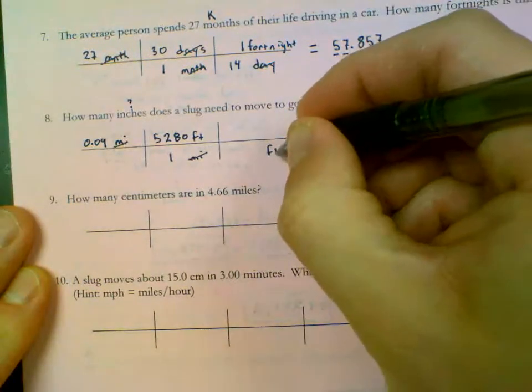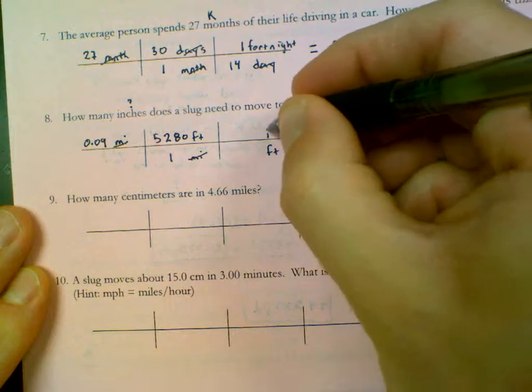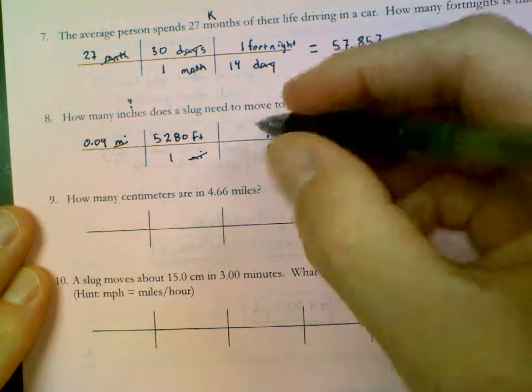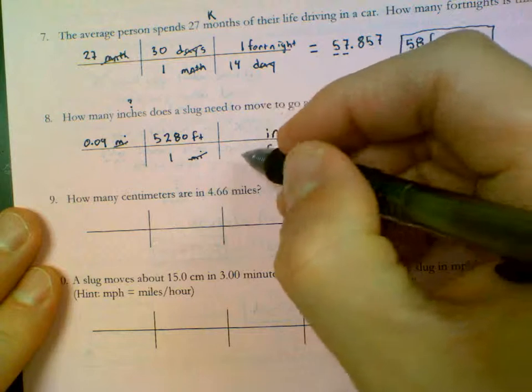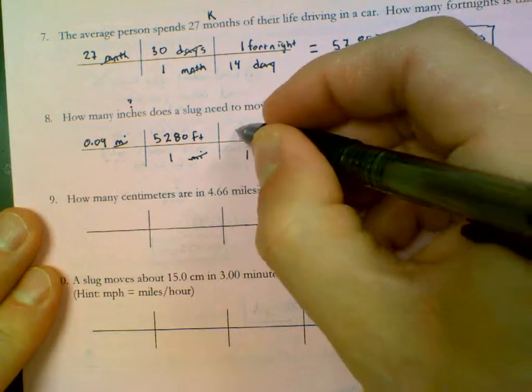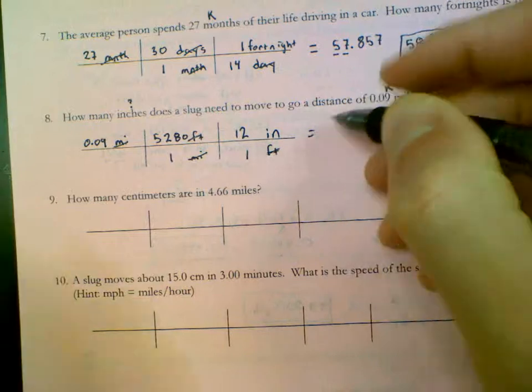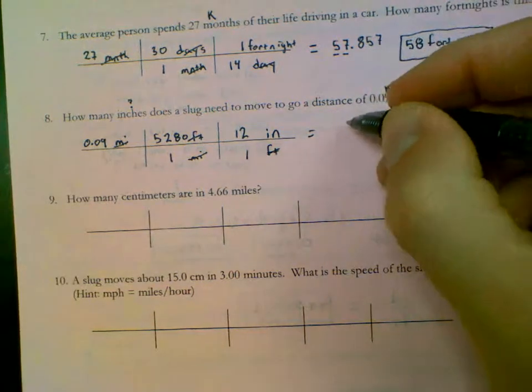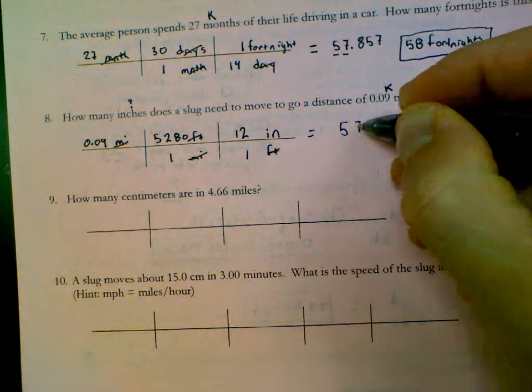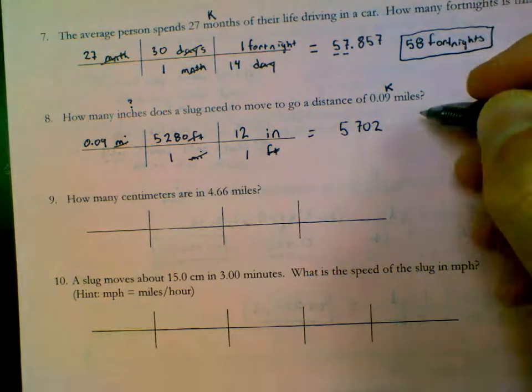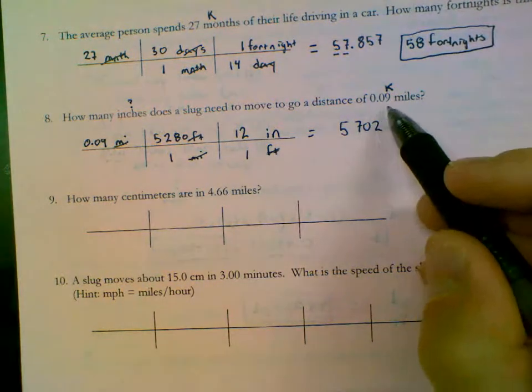Need to get rid of feet. The feet will go on the bottom. Inches on top. For every 1 foot, there are 12 inches. If we put this into the calculator it gives us 5,702.009.